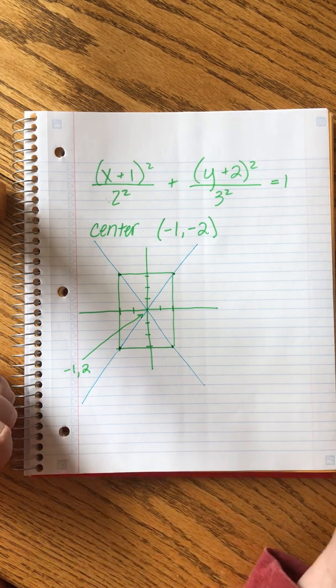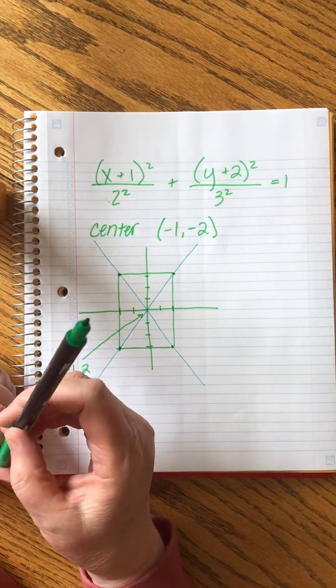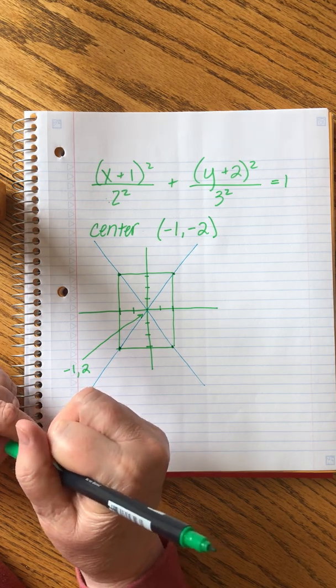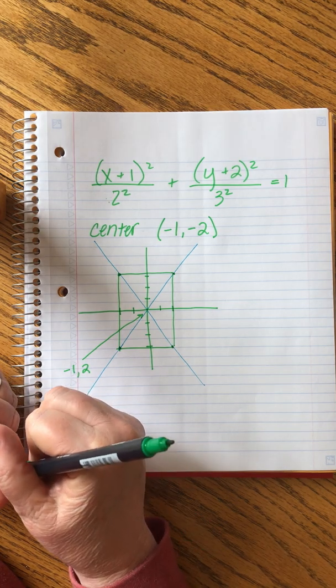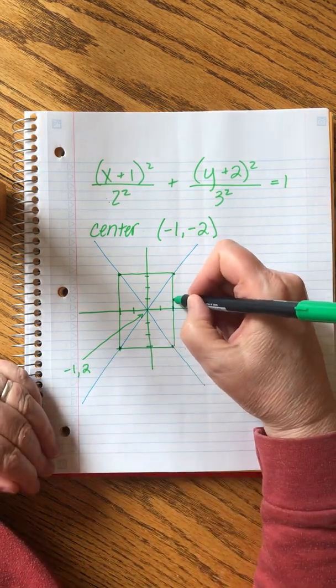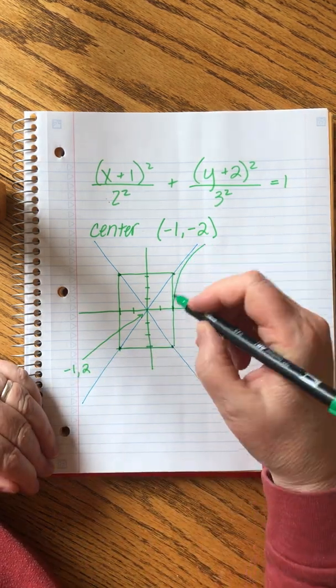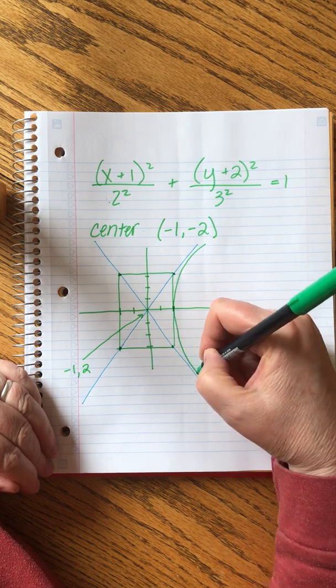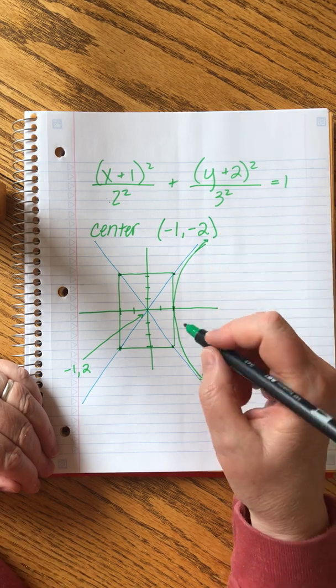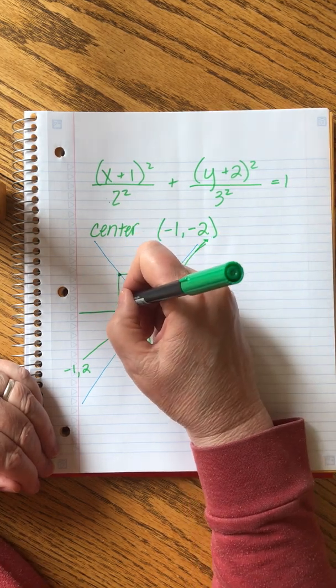Then we draw the asymptotes. Now we need to use this to draw the hyperbola. So it's going to be like this and like this, right? And all of this is not affected by the fact that we are off center.